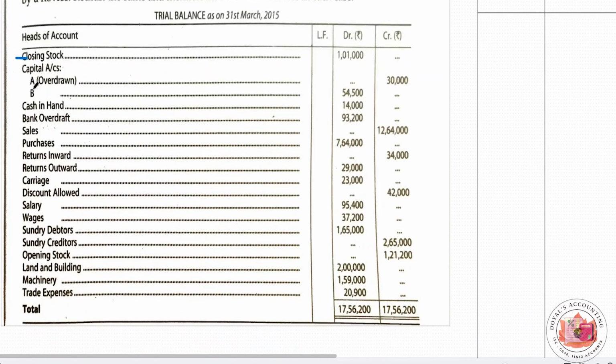Now next you can see is capital. A has an overdrawn capital. An overdrawn capital means it will have a debit balance. It won't have a credit balance. So this is wrong. And B has a debit balance, and here it's not mentioned that it's been overdrawn, so that means it's a normal balance. So this has to come on my credit side.